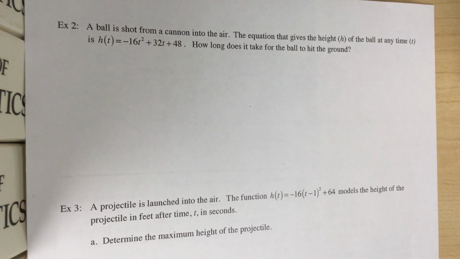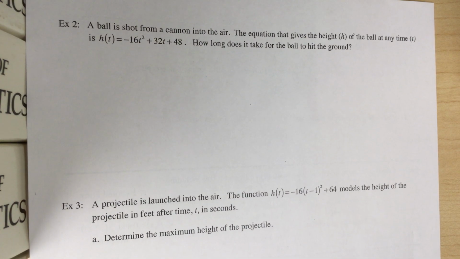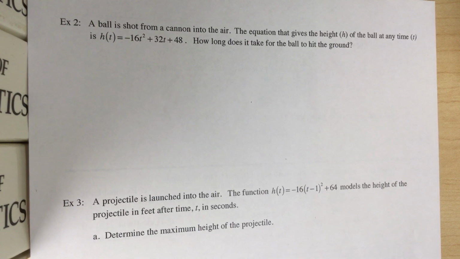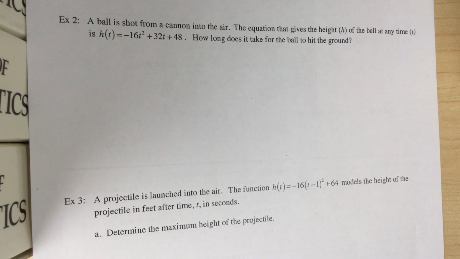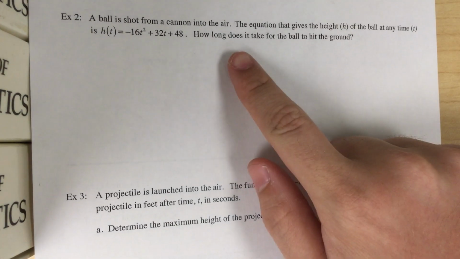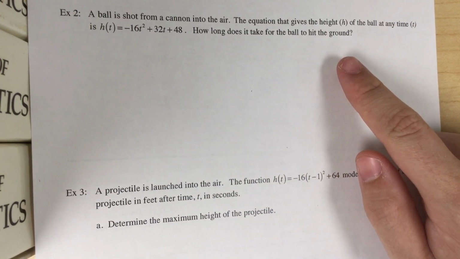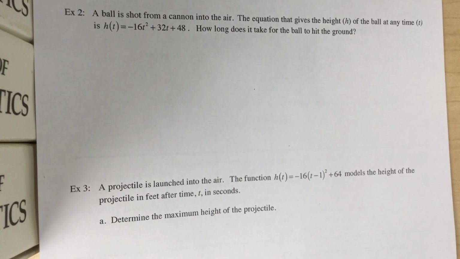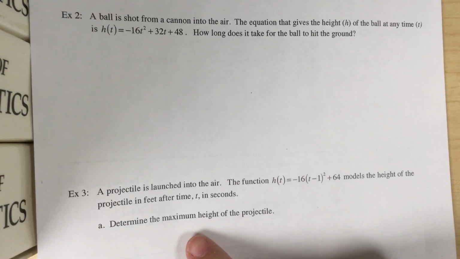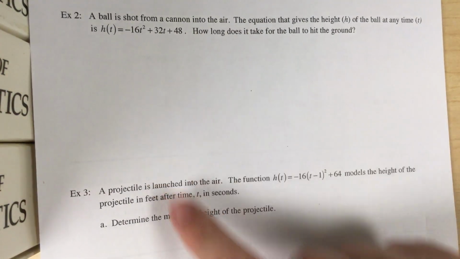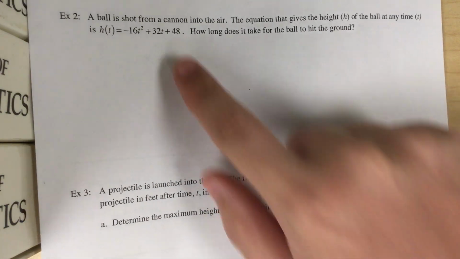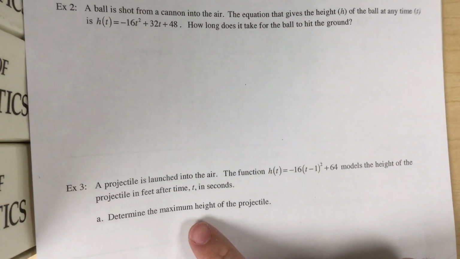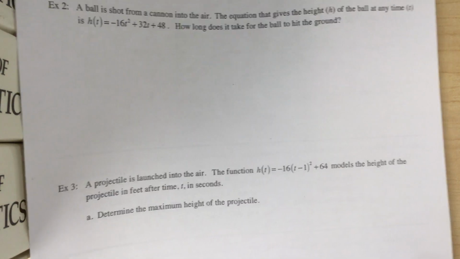So I'm going to show you how to graph a quadratic equation on your calculator, and then I'm just going to show you how to answer this question: how long does it take to hit the ground? And also, if we wanted to, how could we find the maximum height of an equation? So even though this is for a different question, I'm just going to answer this question here. Okay, so I'm going to use this equation to answer this question: determine the maximum height.